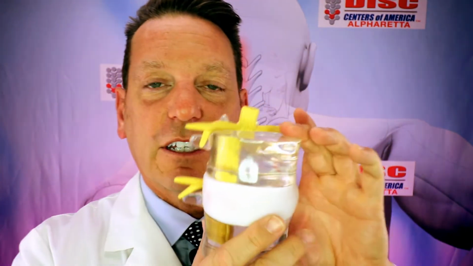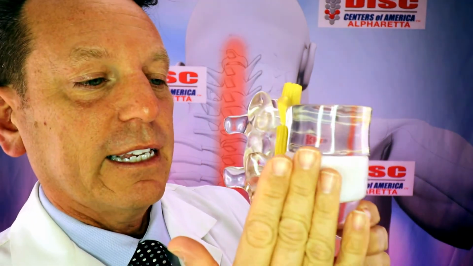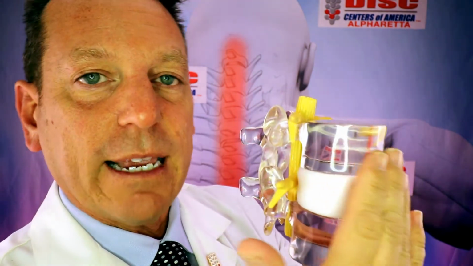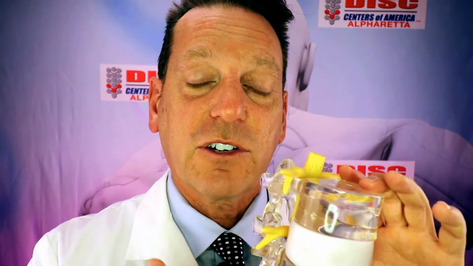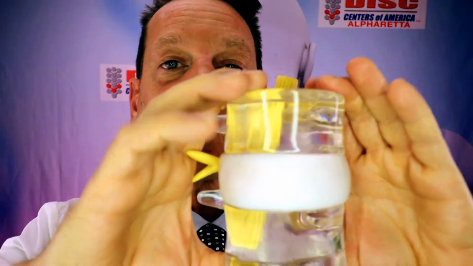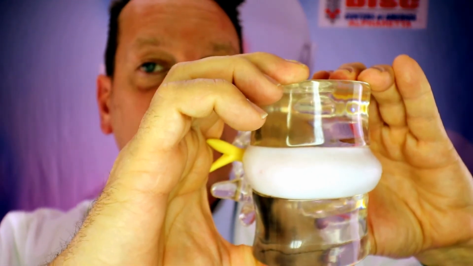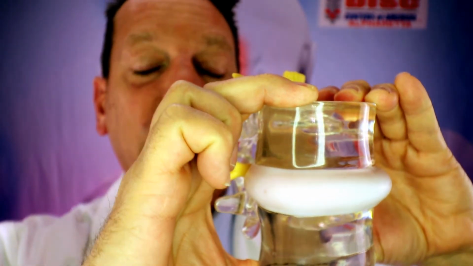So if we go back to this big model right here, you can see it really well. Normally when you have a healthy disc, the disc size should be the exact same size as the bone above and below. If you have a disc bulge, which means the outer rings of the disc are getting damaged, they can't contain the pressure of the inside jelly, then what starts to take place is this disc is going to start to push out like that. That's called a disc bulge. So if you see that term on your MRI report, that's what's happening inside.